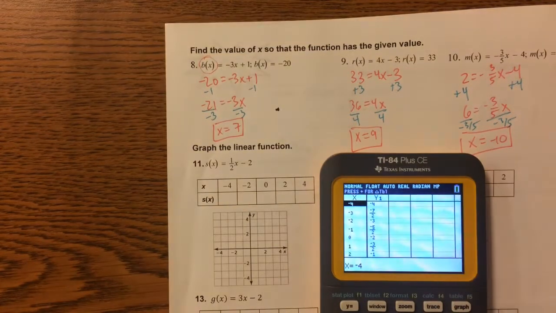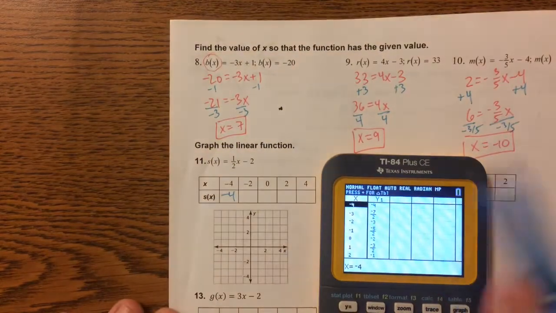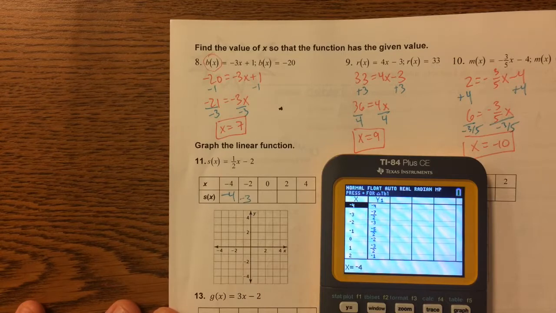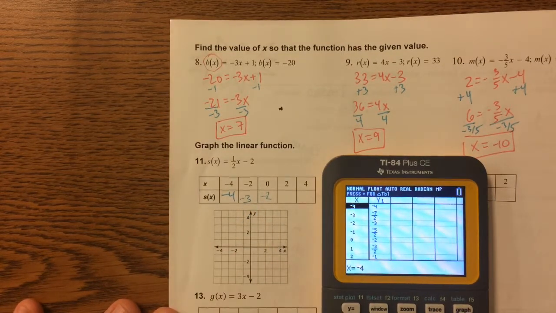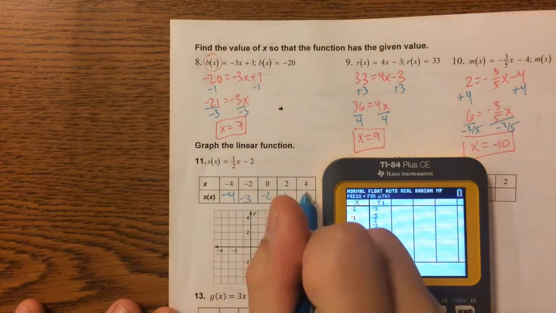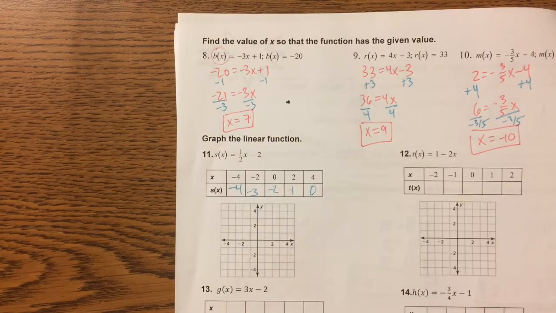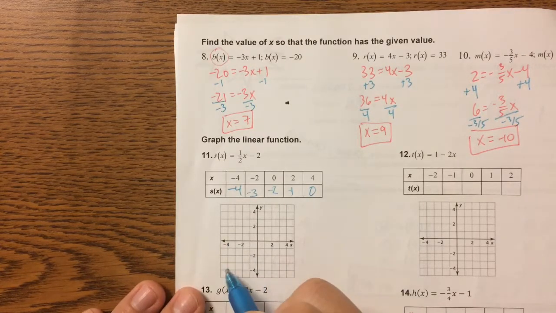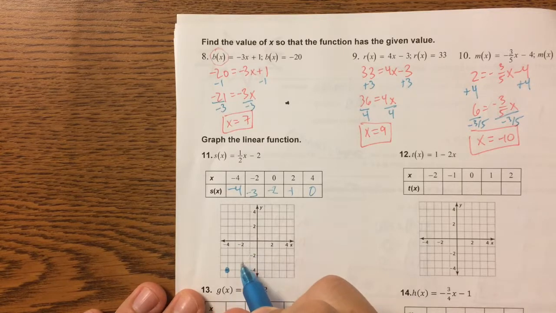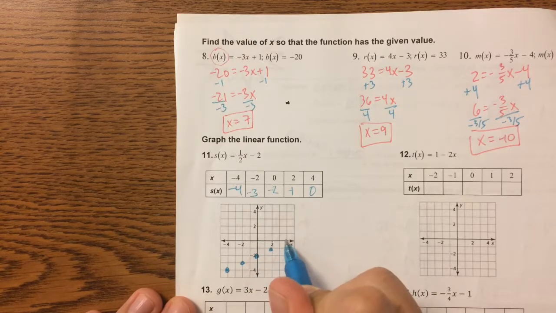And then we're going to copy down all the values that we're interested in here. So like negative 4, comma, negative 4, negative 2, comma, negative 3, 0, comma, negative 2, 2, comma, negative 1. I'll have to scroll down here a little bit to get to 4, 4, comma, 0. All right, so I've got those 5 coordinates. And so now I need to plot them. So negative 4, comma, negative 4, negative 2, comma, negative 3, 0, comma, negative 2, 2, negative 1, and 4, 0.